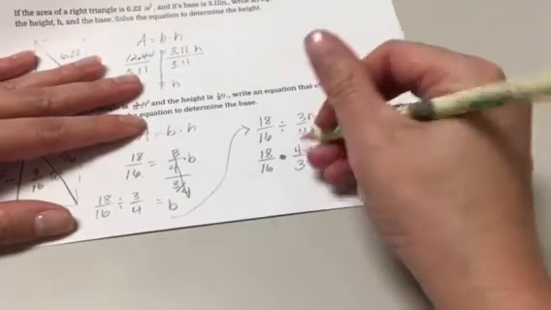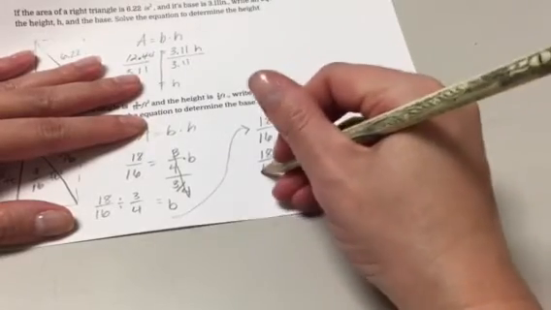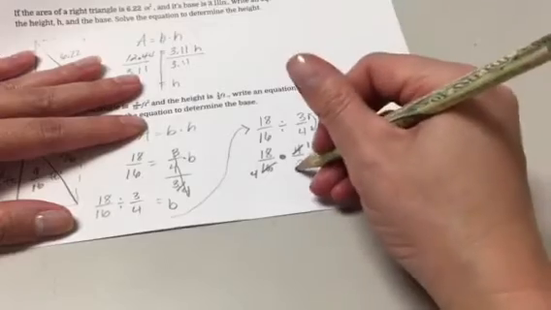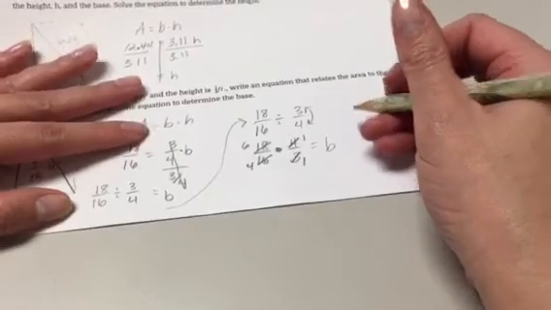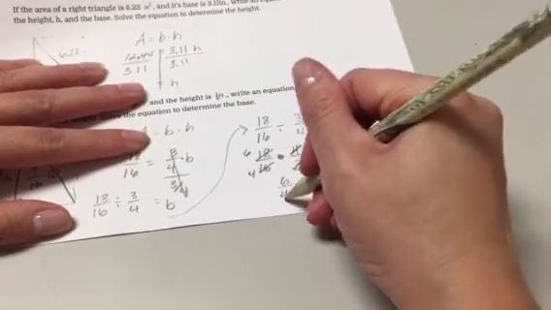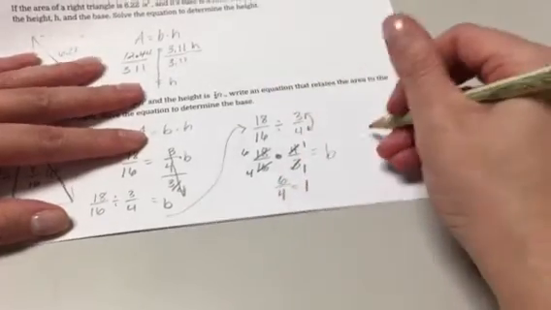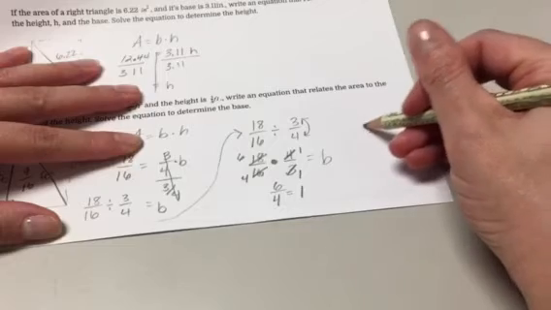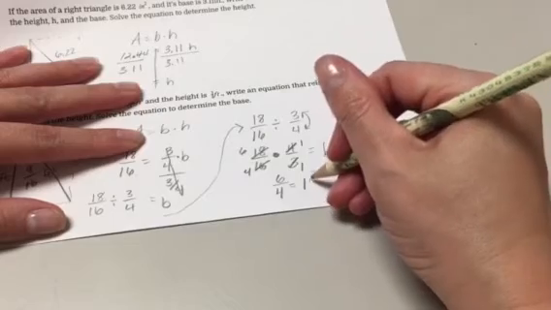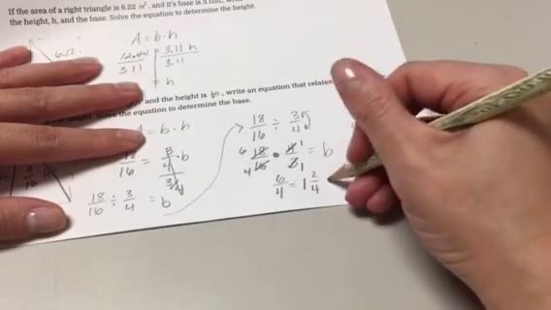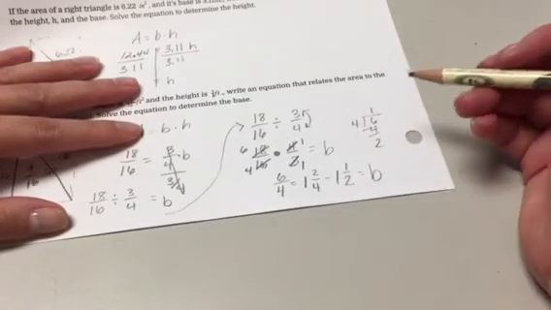Now there's a lot of reducing I can do. 4 will reduce by 4 goes into 4 once and into 16 4 times. 3 goes into 3 once and into 18 6 times. So now when I multiply across, I get 6/4. We don't want to leave it improper, so I know 4 is going to go into 6 one time. If I do that work over here, 4 goes into 6 one time with a remainder of 2, and 2/4 will reduce to 1/2. So the base equals 1 1/2.